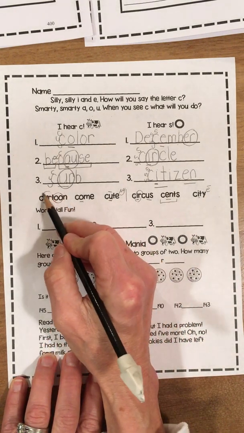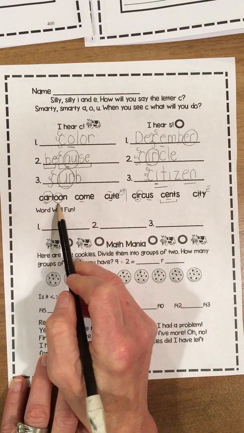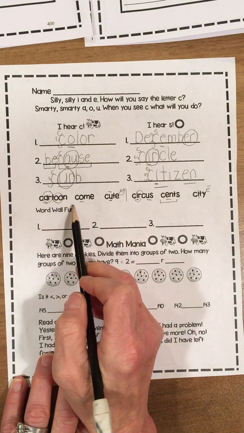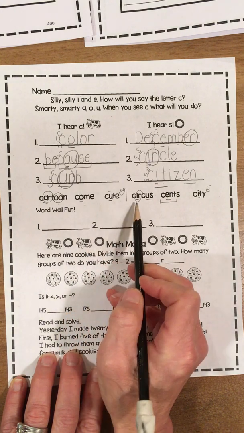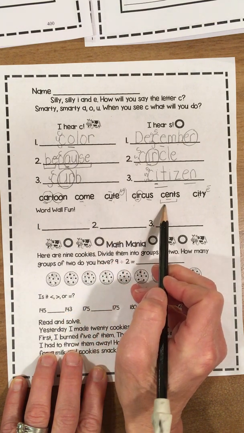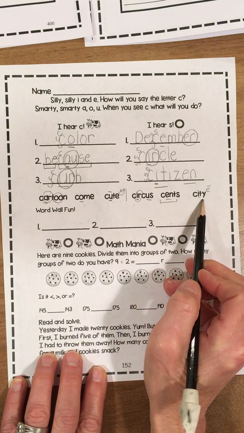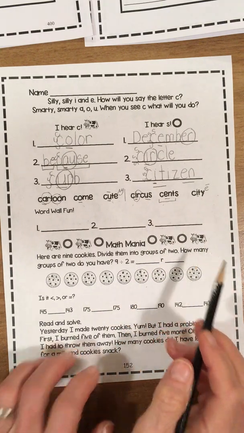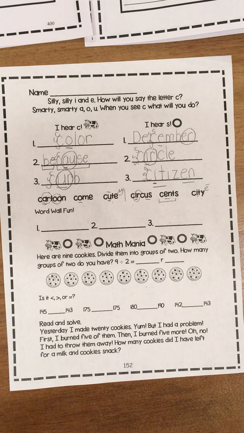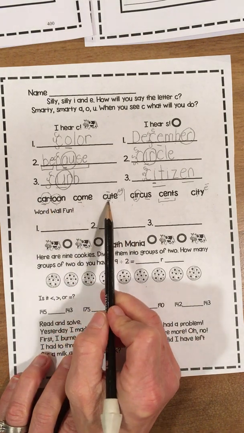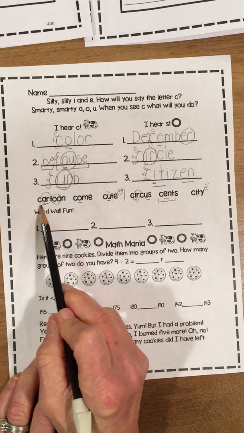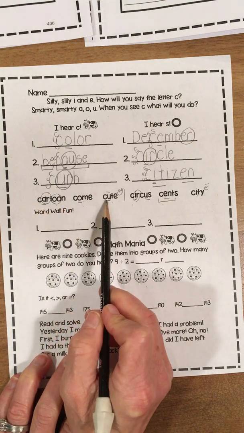I've got my hunk and chunk here. Cartoon. What's this one? Come. Cute. Circus, sense, city. So let's do a review. A verb, you do it, do it, do it. I'm going to look right here at these smarty C words. Let's read those again. Cartoon, come, cute.